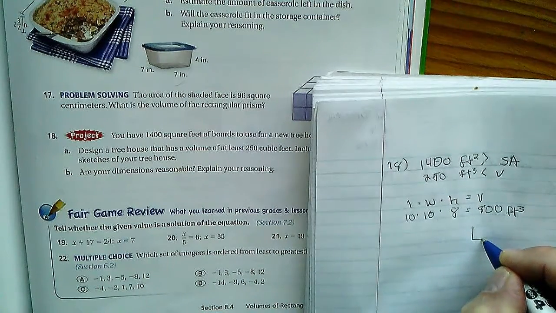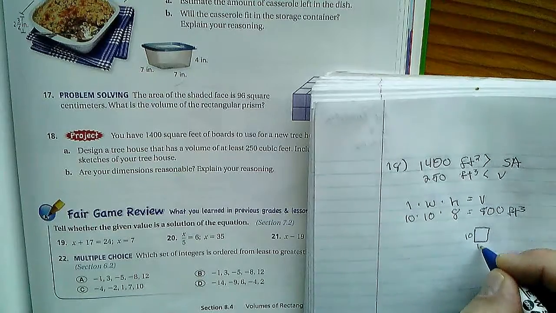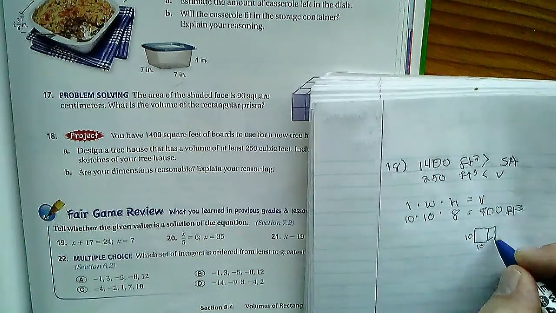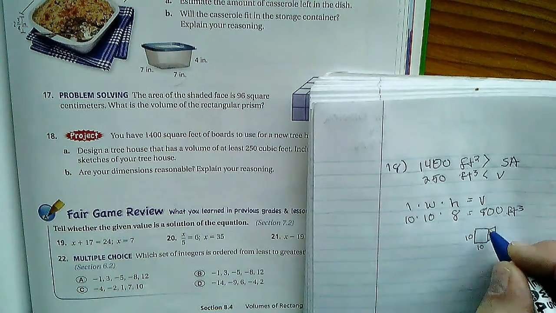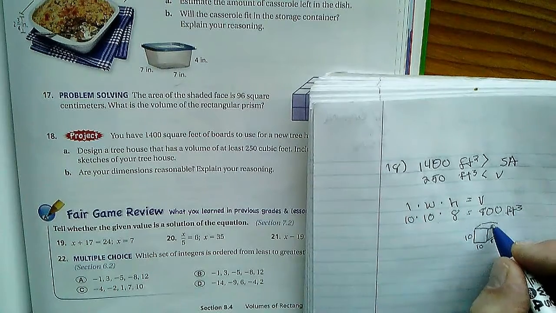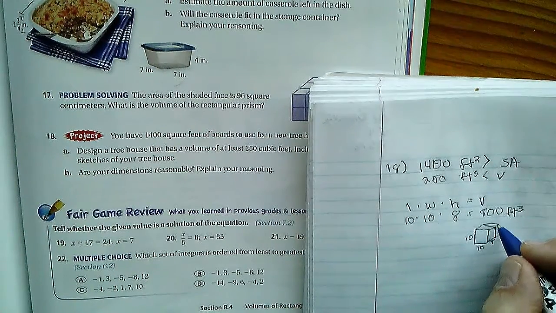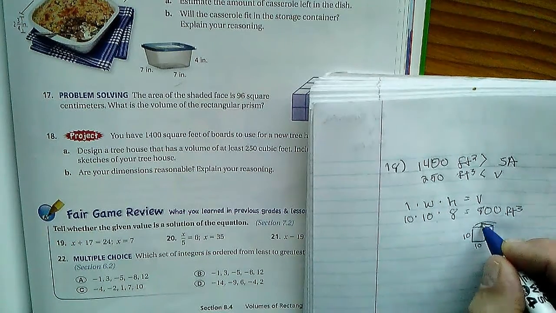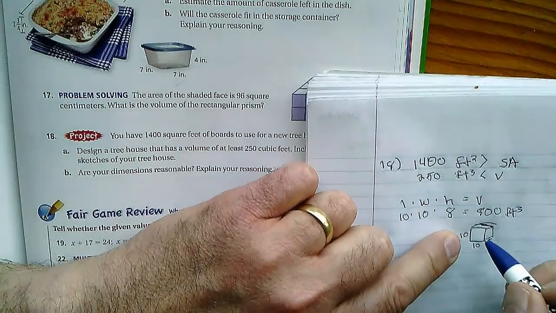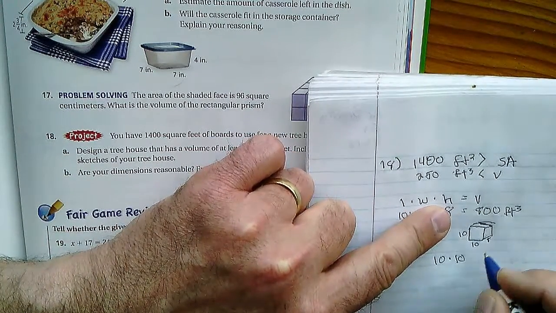Let me draw a picture. This could be the front because it's 10 feet tall, 10 feet wide, so I know that's 100. That means that this part that goes back is going to be 8 feet. Oops. Didn't do a very good job of that. What did I do wrong? I made that too far. Okay, that's good.